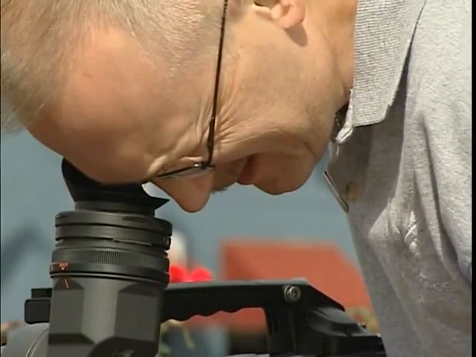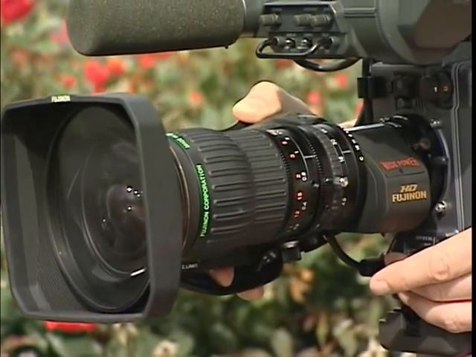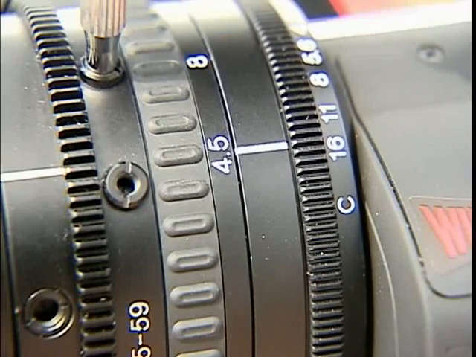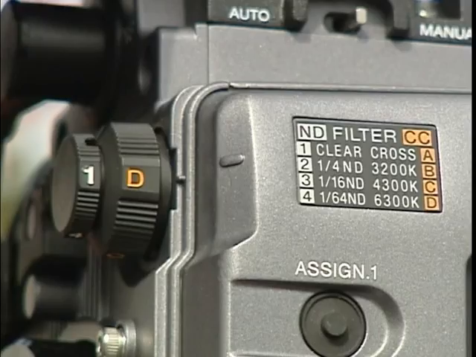Now, there are many things that affect depth of field, and we're going to take a look at a few of the big ones. Things like focal length of the lens, the distance between the camera and the subject, and the f-stop or iris setting. And there are also ways to affect your iris by using neutral density or adjusting the shutter speed.